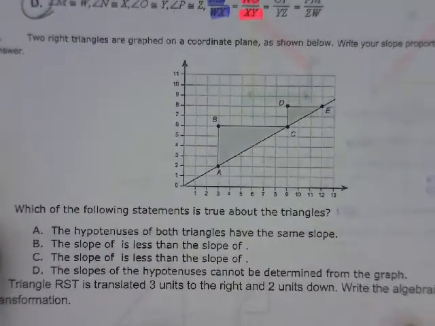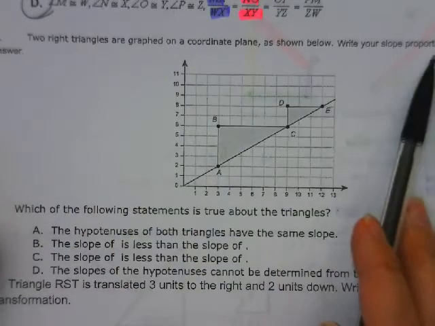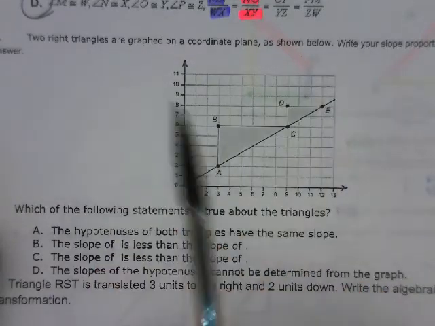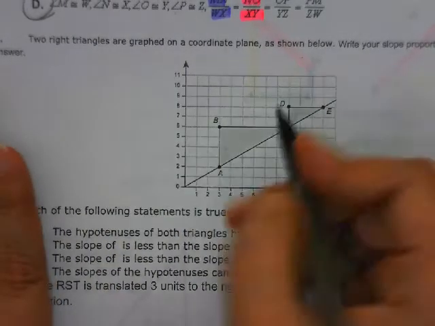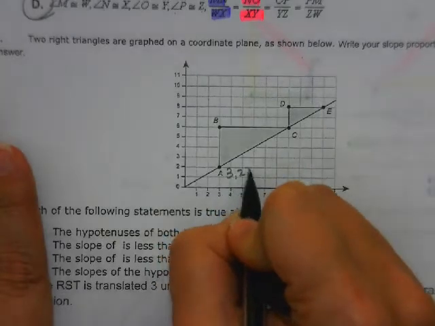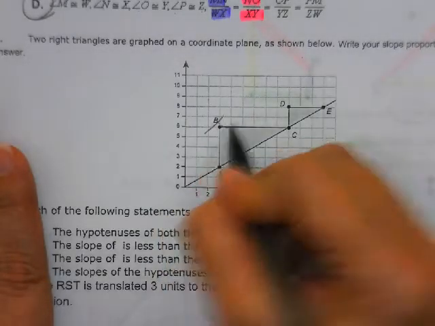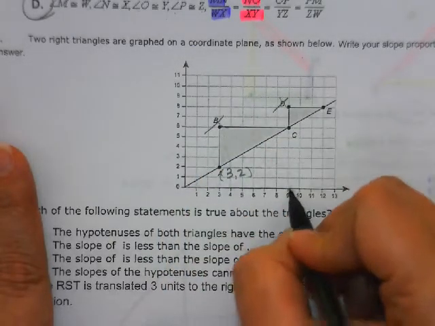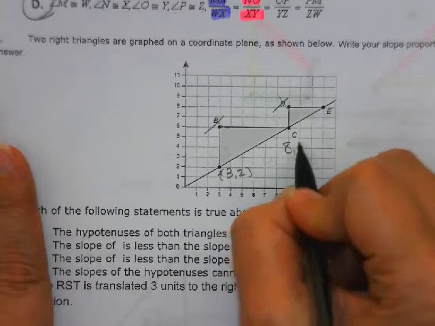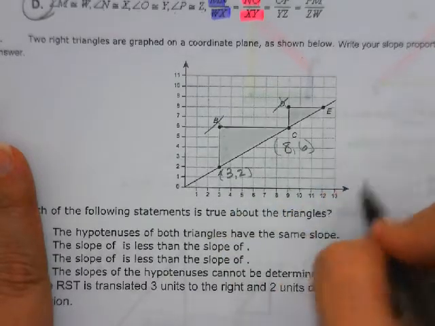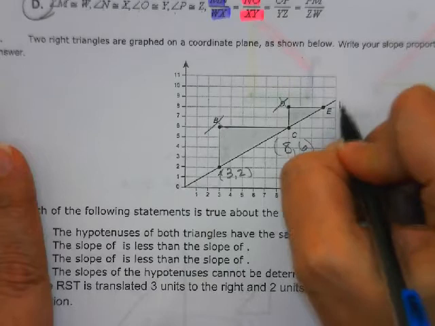This is what we were practicing the other day with slope and similar triangles. 2 right triangles are graphed. Write your slope proportion to prove your answer. So you needed to write down your coordinates. Remember, we don't need these vertices where the right angles are. This is 8 and 6, and then we also have 12 and 8.